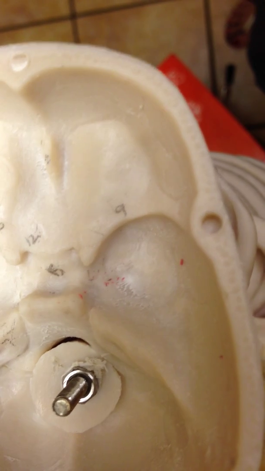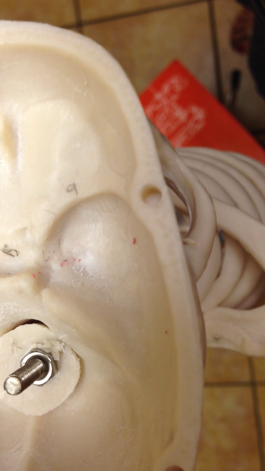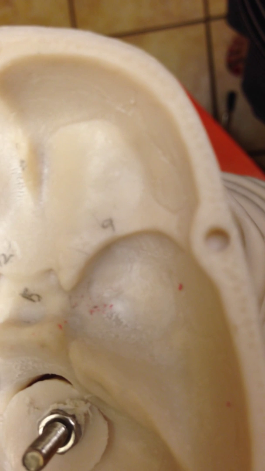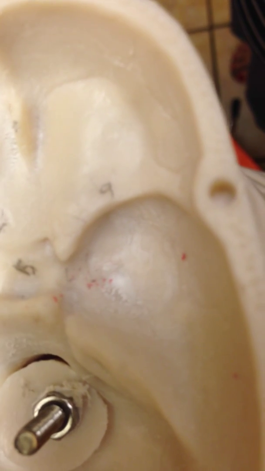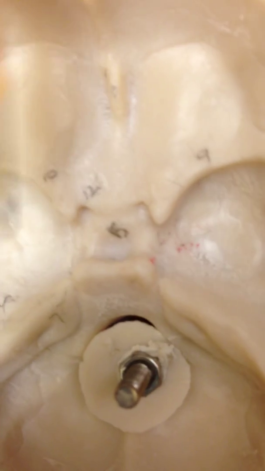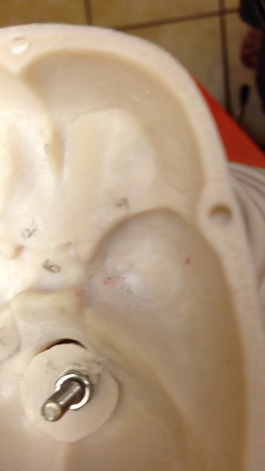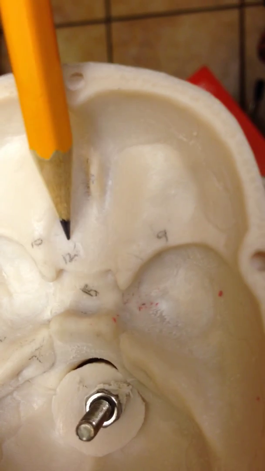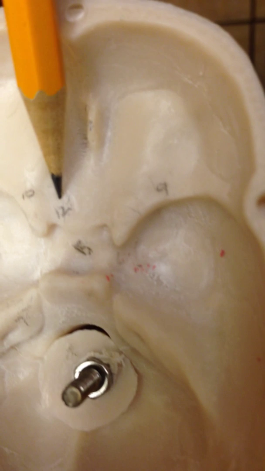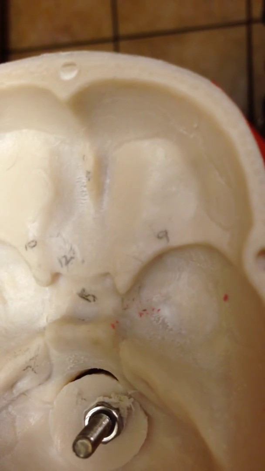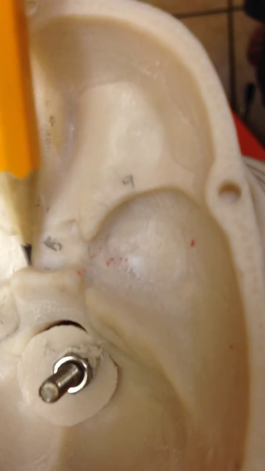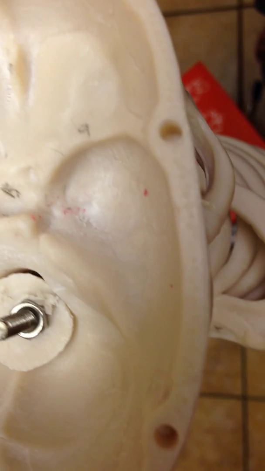With the sphenoid, you have your superior orbital fissure, which is here, and that allows cranial nerves 3, 4, and 6 to pass. You have your lesser wing and your greater wing. You have your optic canal here, which allows the optic nerve, number 2, to pass. Then you have your sella turcica, which encloses the pituitary gland.